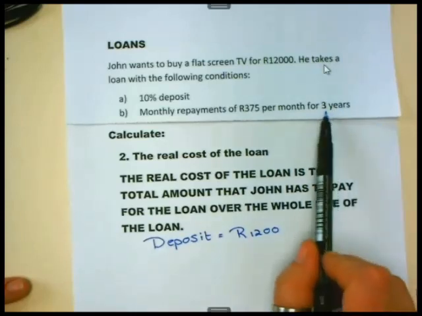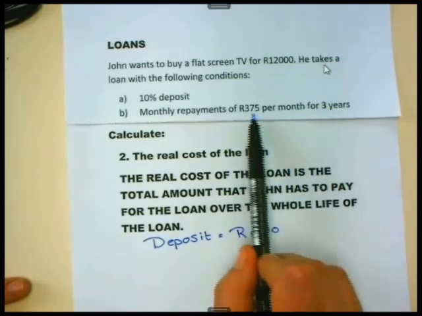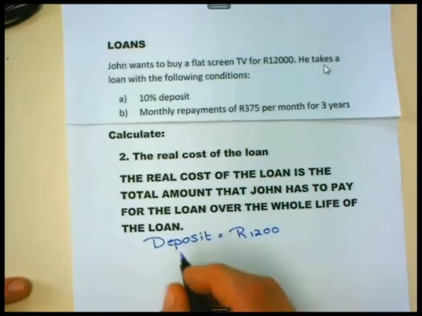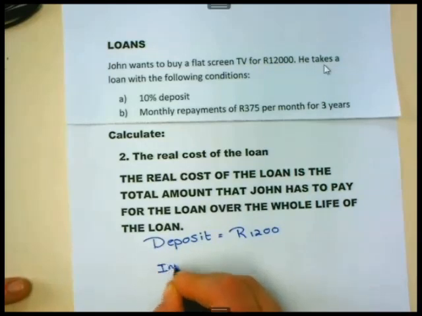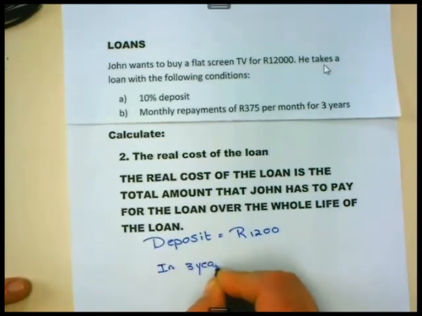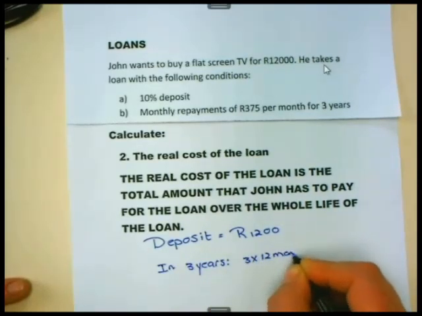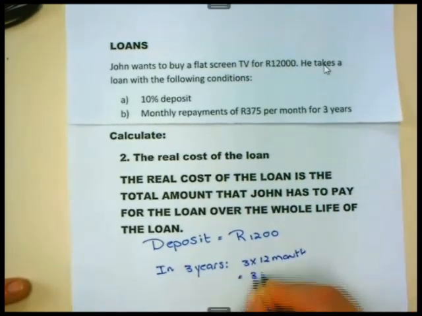Now, over a period of 3 years, John is going to pay 375 rand every month. Every month for 3 years. Bearing in mind that there are 12 months in a year, how many months will there be in 3 years? In 3 years, there will be 3 times 12, and that is 36 months.